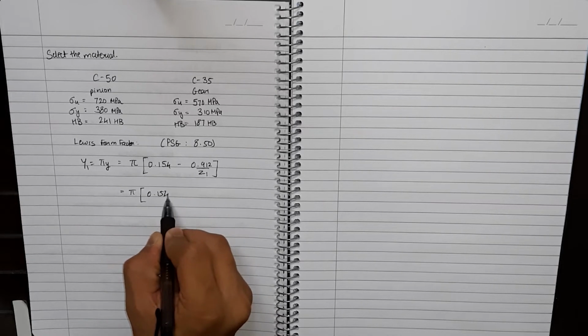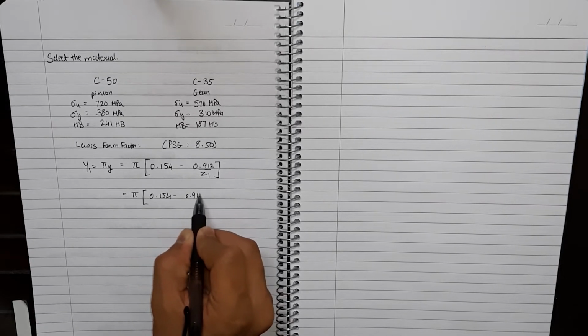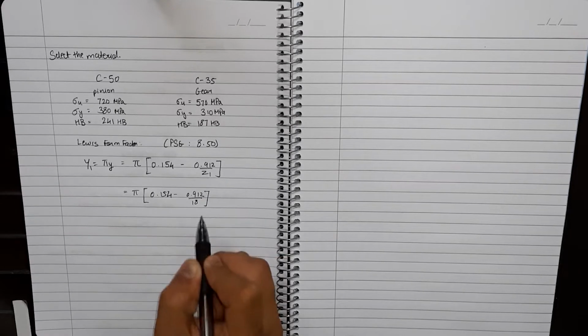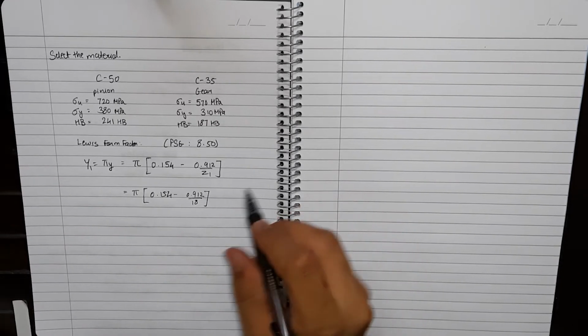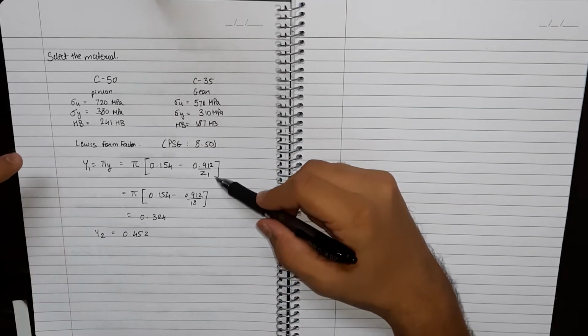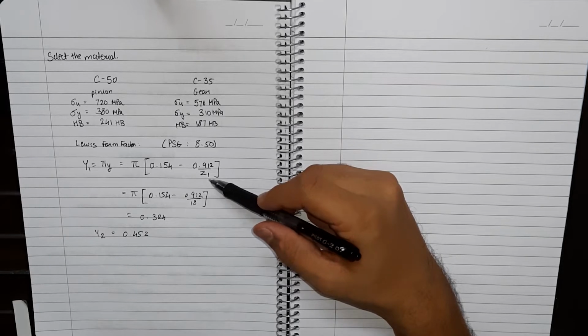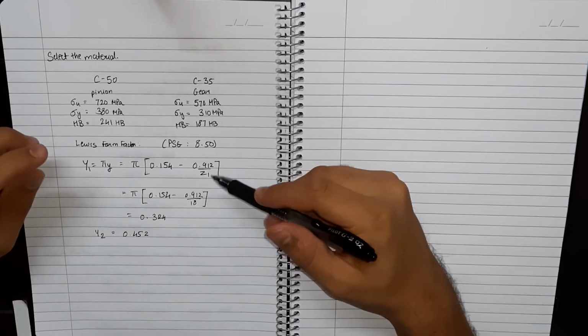This is 0.154 minus 0.912 divided by 18. You put this value in a calculator and the answer that you get is 0.324. Similarly, for the gear, that is y2, the value for Lewis form factor comes out to be 0.452. Remember that for gear we have to substitute the value of z as 91 and not 90 because of hunting, as explained previously.